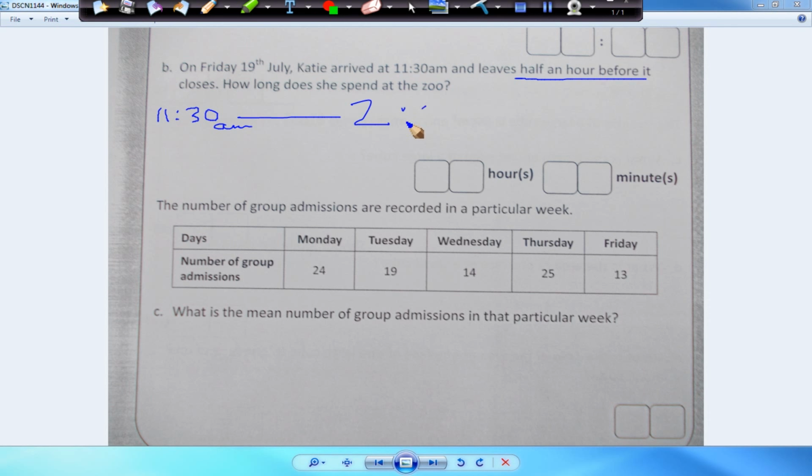Okay, so we have to keep an eye on that extra piece of information there. 2:30 p.m. is the time that she leaves, because that note says every Friday in June it closes at 3 o'clock. Now we've got to go from 11:30 to 2:30. From 11:30 to 12 o'clock there is going to be half an hour. From 12 o'clock to 2 o'clock there's going to be 2 hours. From 2 o'clock to 2:30 is going to be half an hour.